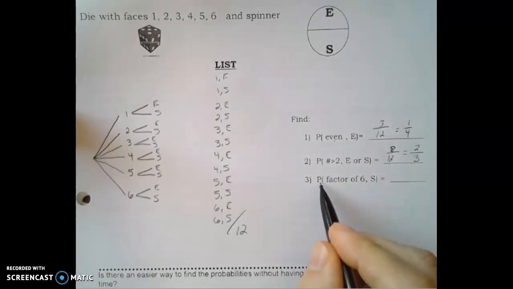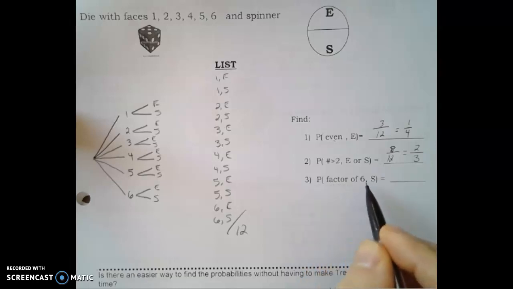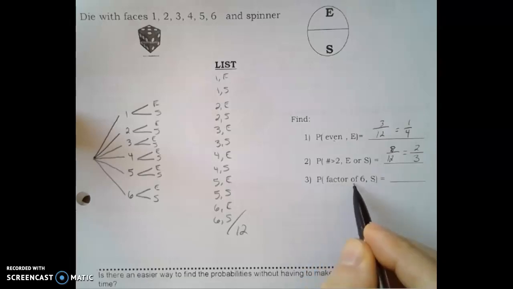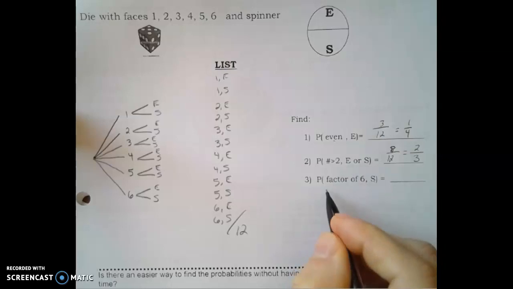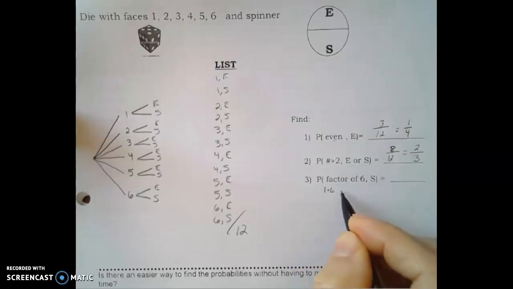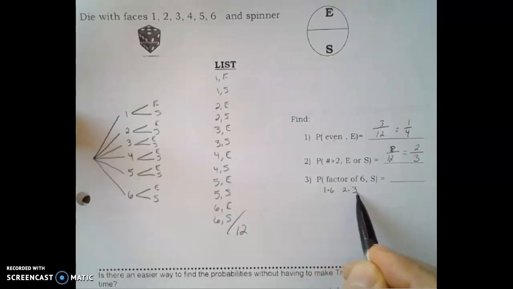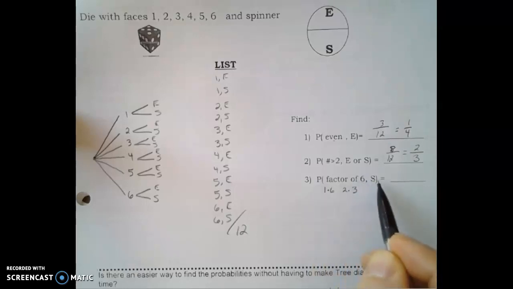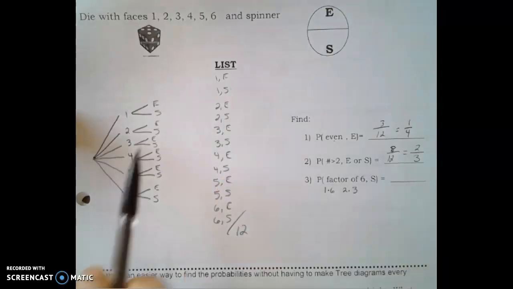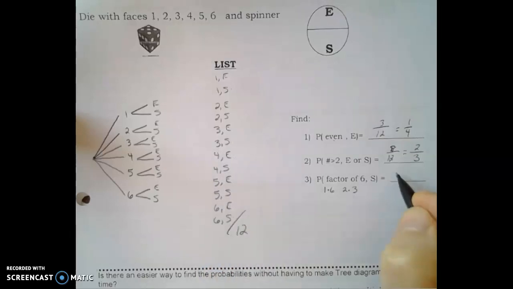The last probability, we want a factor of 6 followed by the letter S. The factors of 6, the ways that you can make 6, you can do 1 times 6, or you can do 2 times 3. So 1, 6, 2, and 3 are the factors of 6, and it has to be followed by the letter S. So that's going to be 1S, 2S, 3S, and 6S, 4 out of the 12, which will simplify down to 1/3.